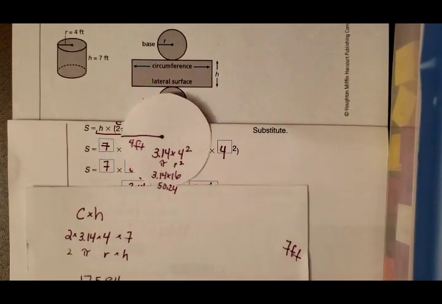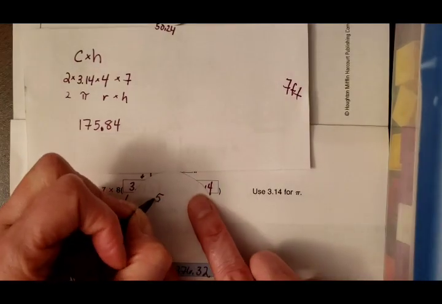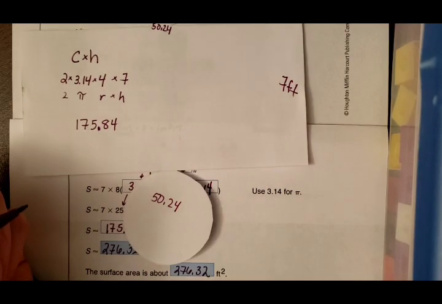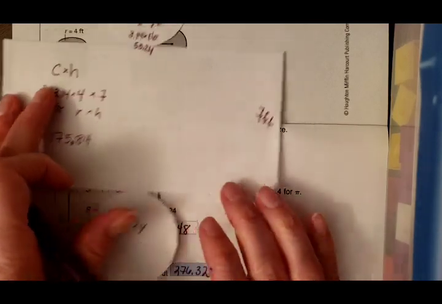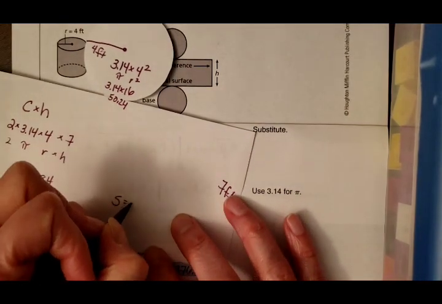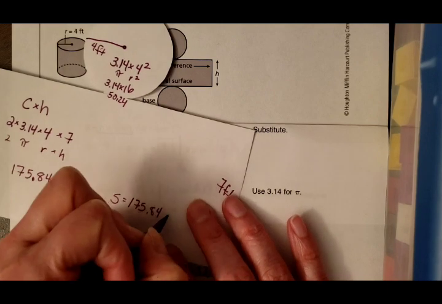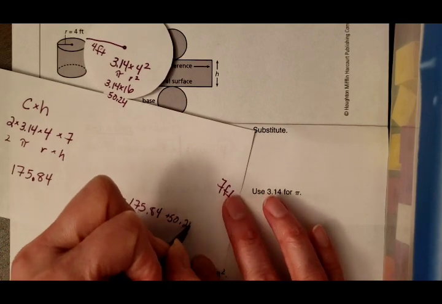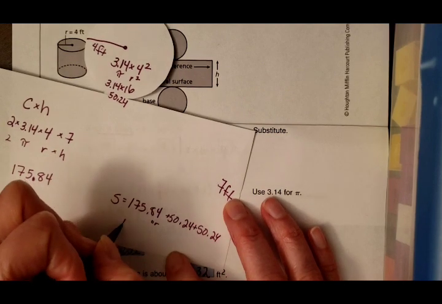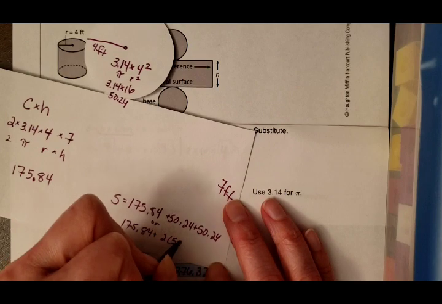Now, if we recall, this circle down here at the bottom should be identical, so it should also be 50.24. Correct? Correct. Now, somewhere over here, we got to find the total surface area. We got space on our rectangle, so let's just add them all up. 175.84 plus 50.24 plus 50.24, or 175.84 plus 2 times 50.24.